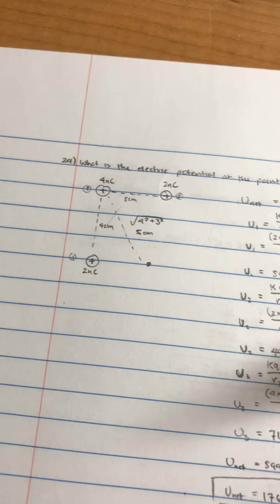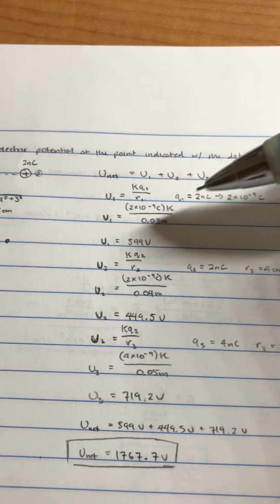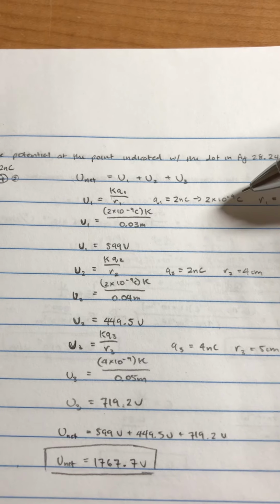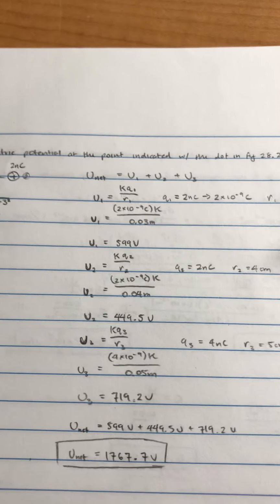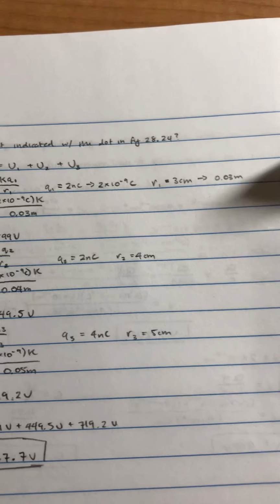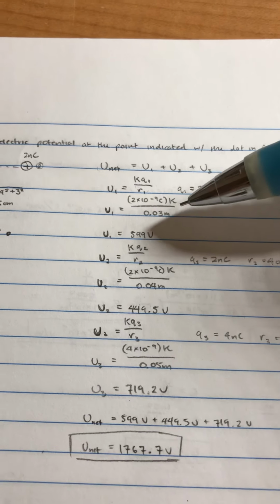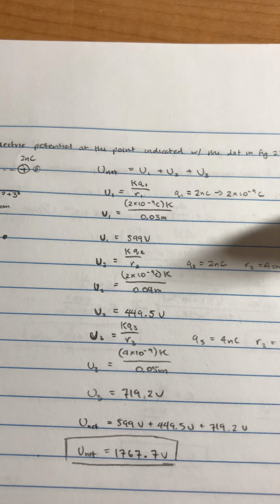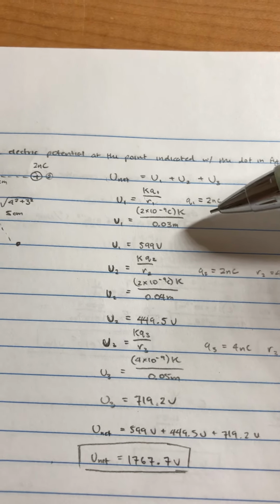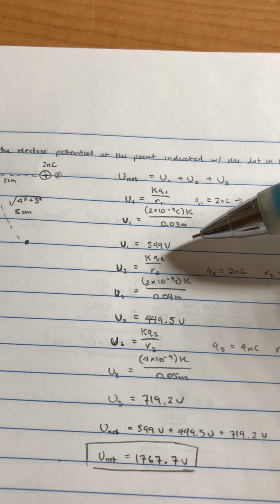So solving them individually, for electric potential 1, it's given that the charge is 2 nanocoulombs, which can be converted to 2 times 10 to the negative 9 coulombs. And R is a distance of 3 centimeters, which can be converted into 0.03 meters here. Plugging them into the equation here, I didn't bother writing out K since K is just a constant. But yeah, plugging those values into the equation here and calculating it, we get 599 volts for electric potential 1.